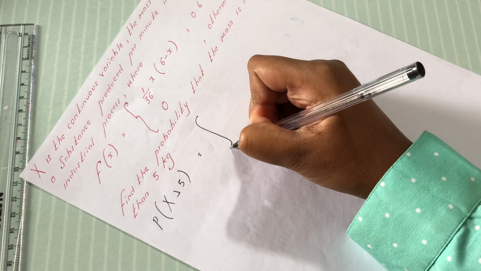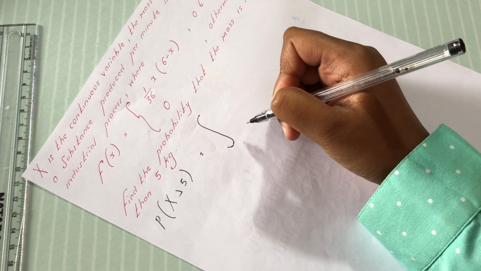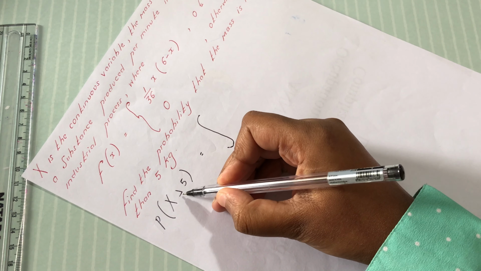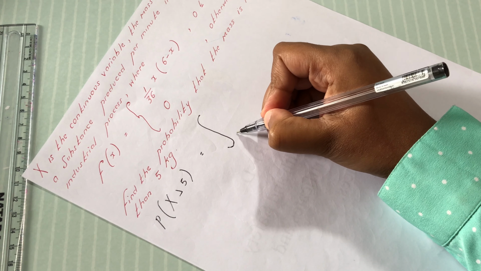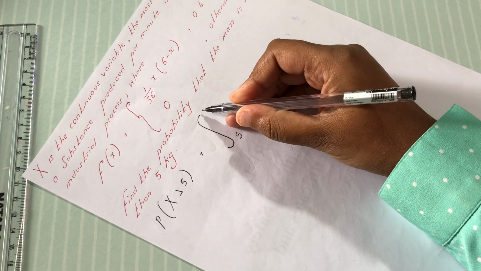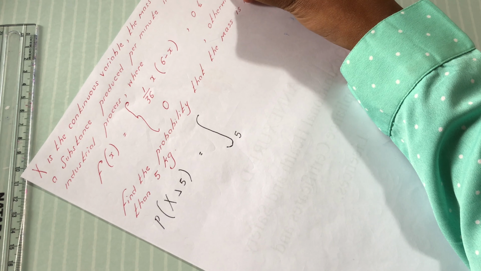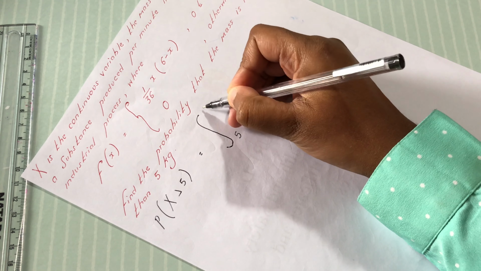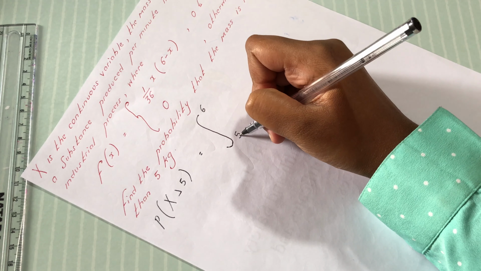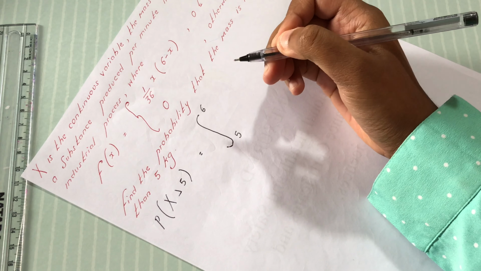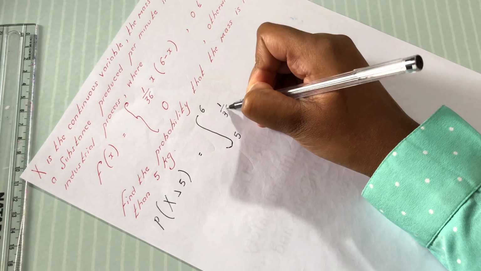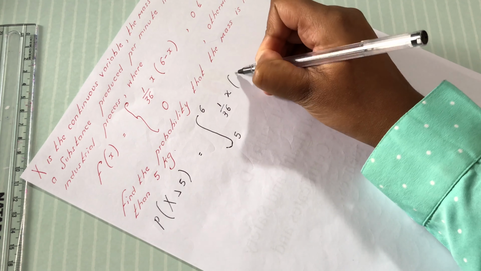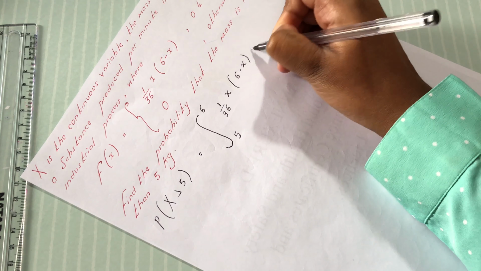So let's see. What will be our lower limit? What will be the upper limit? It says greater than 5. So more than 5. So our lower limit is 5 to the upper limit. We know that the function is from 0 to 6. So we're going to have 5 to 6. Lower limit 5, upper limit 6. And we integrate the function 1 over 36 x, 6 minus x dx.